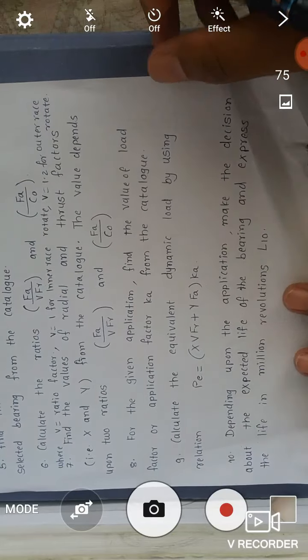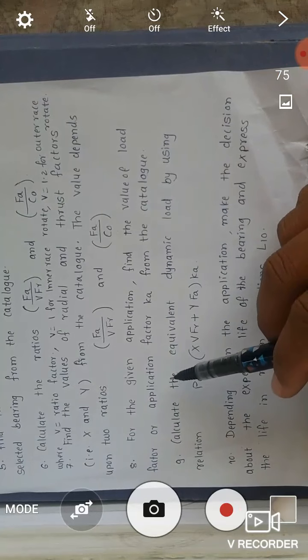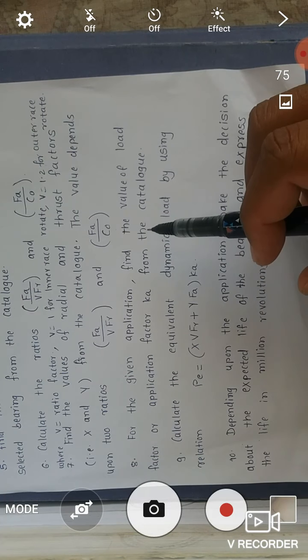Next step, for the given application find the value of load factor or application factor Ka from the catalog.